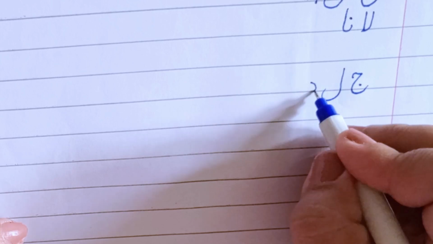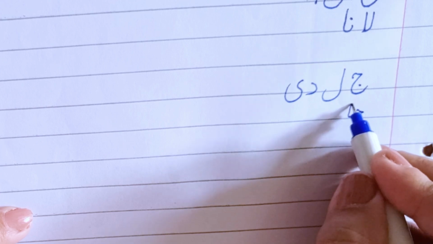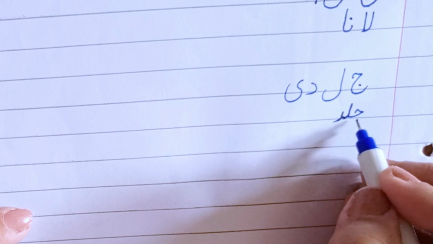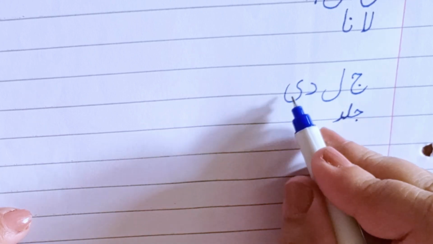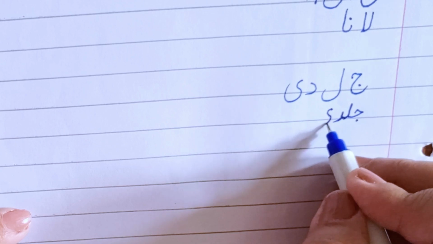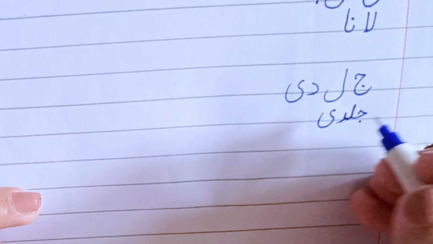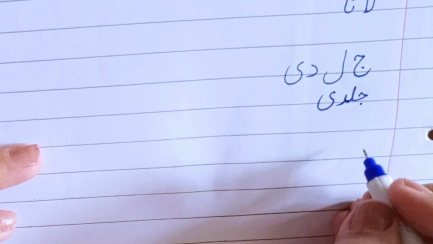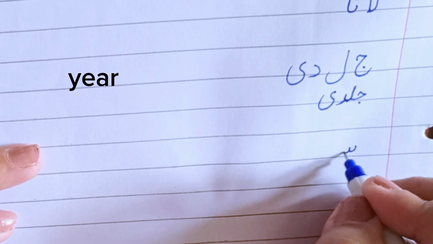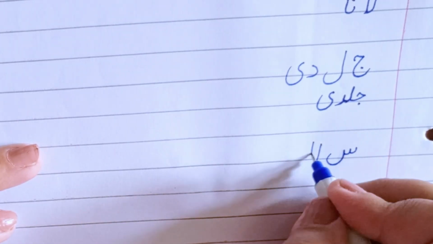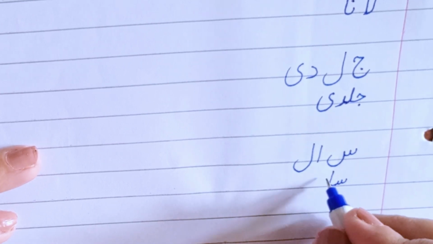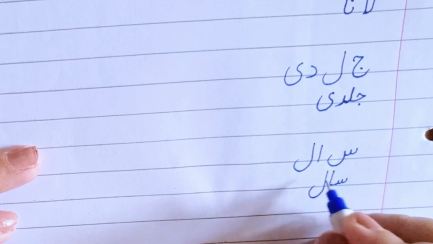Jeem, lam, dal, and choti ye. Jaldi. Short form of jeem, again we will use a short form of lam, and then dal will be connected with this. Jeem, lam, dal. After dal we can't connect choti ye because dal is non-connected, and choti ye will be written with full form. Jaldi means quickly. The last word with lam, where lam will be the last letter, that is sal. Seen, alif, lam. Sal. Short form of seen, alif, and then lam will be written separate with full form.